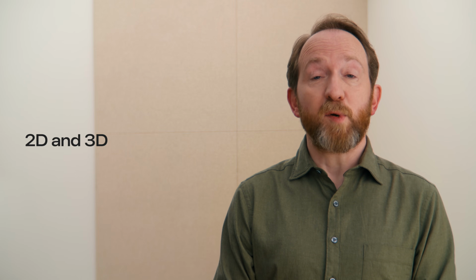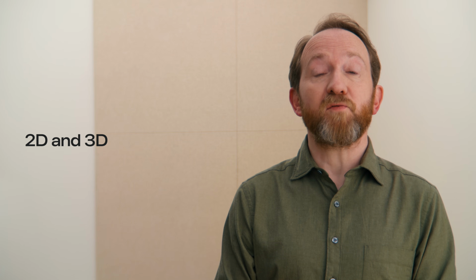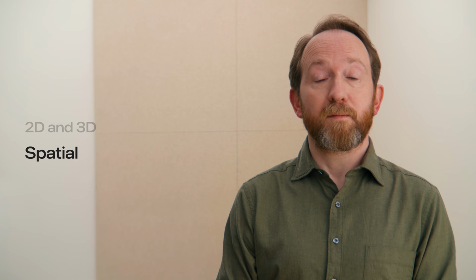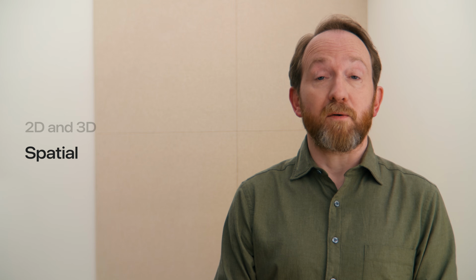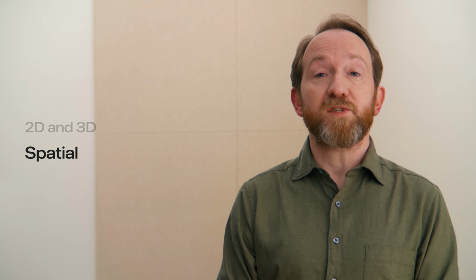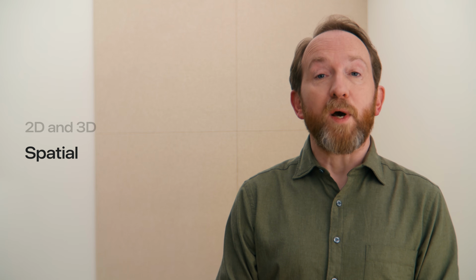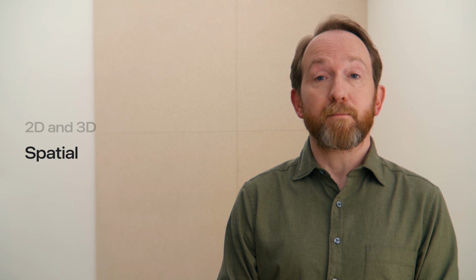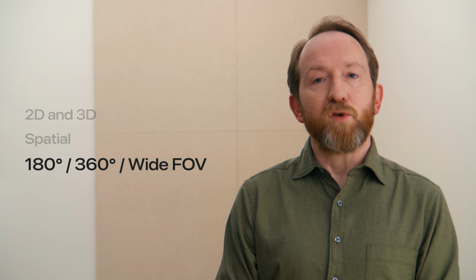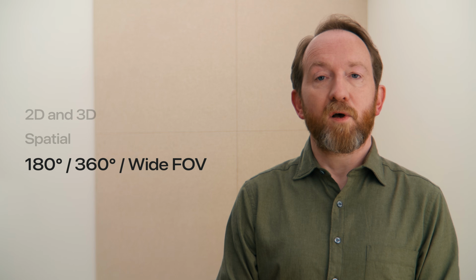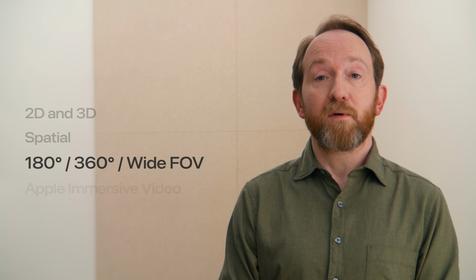Let's take a look. We'll start by exploring how 2D and 3D video can be presented on visionOS, including some cool new features coming in visionOS 26. We'll see how spatial video enables people to capture their own stereo videos, and some new ways you can play those videos in your app. We'll learn about new immersive video formats for 180-degree, 360-degree, and wide field of view video.